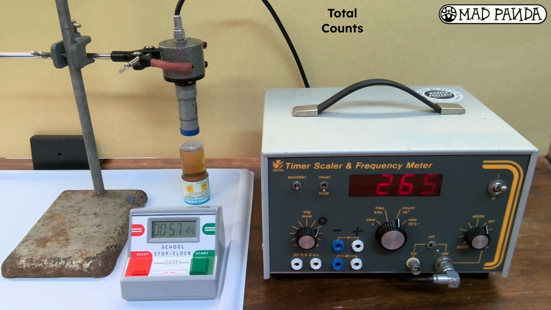Okay, after the first minute, the total number of counts is 273.